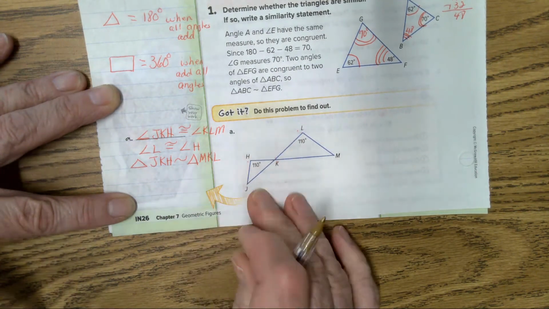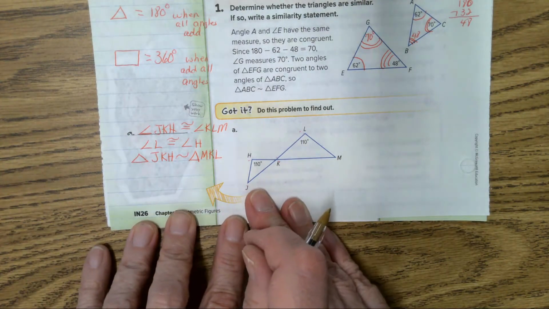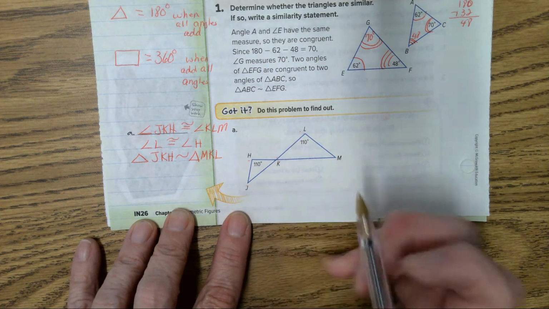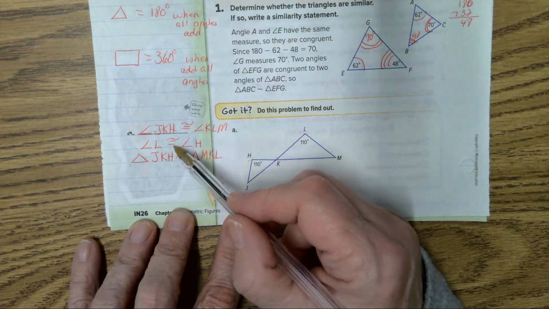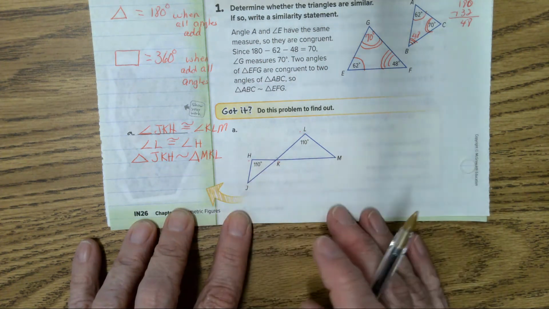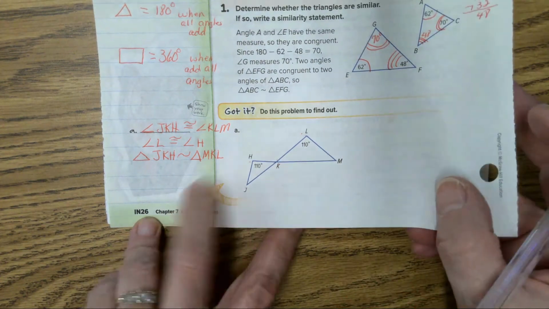All right, do you have your symbols all written down correctly? Yes. How do you know when to put similar or congruent? Okay, when you are comparing angles, you're going to use congruent. When you're comparing shapes, you'll use similar. Okay? Now let's go on to IN27.